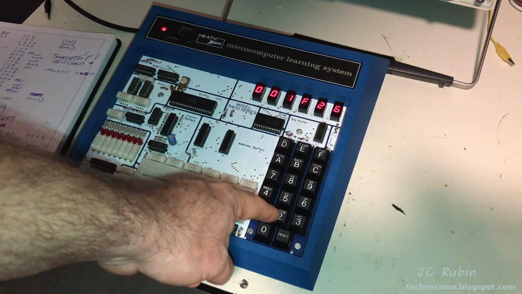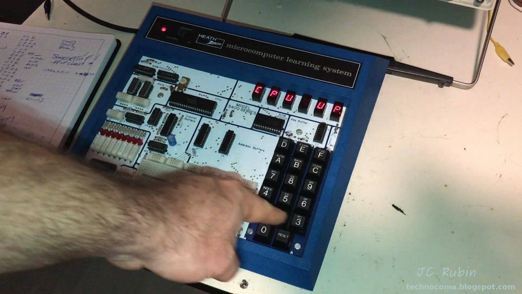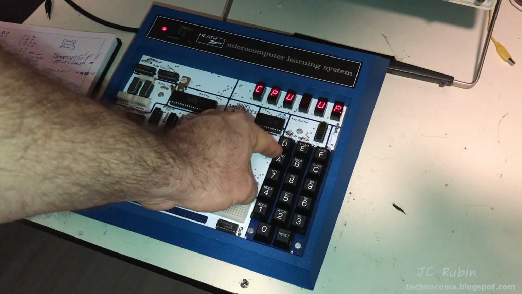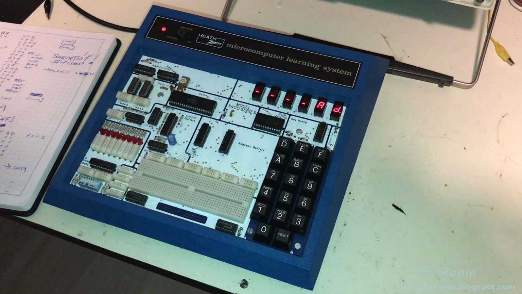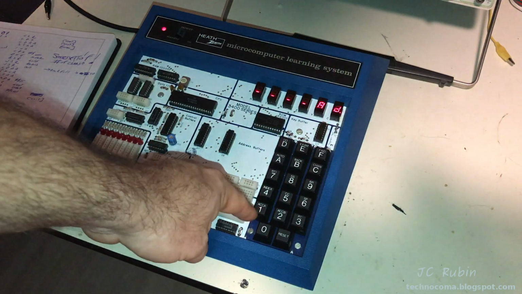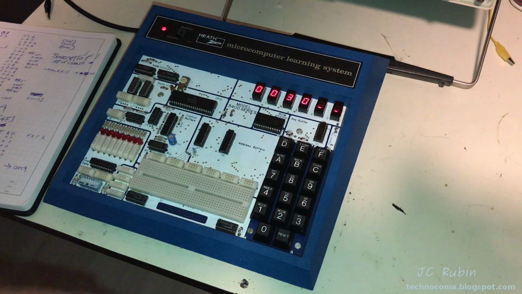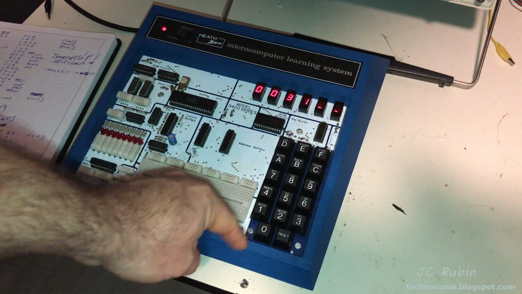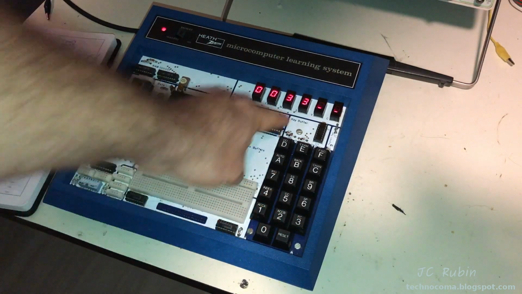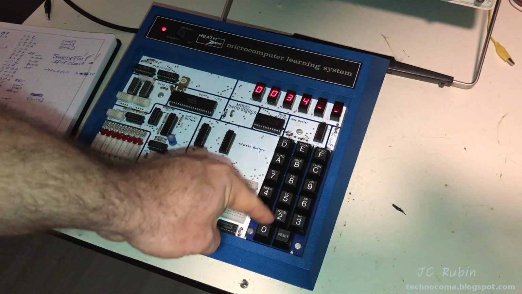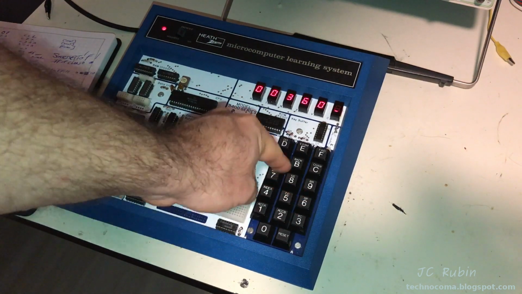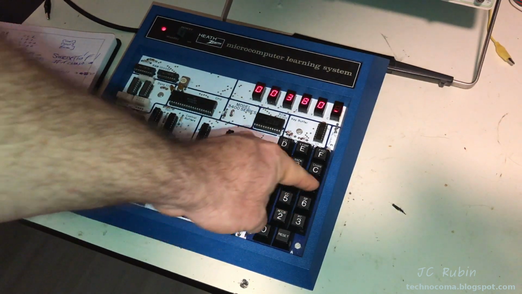If I want to add stuff into memory, I can hit the reset button and I can hit auto. Auto is a nice feature if you have to type in programs, because I could start at an address 0030 and I could start adding in numbers 01, 02, 03. Each time it's incrementing: 04, 05, 06, 07, 08, 09.